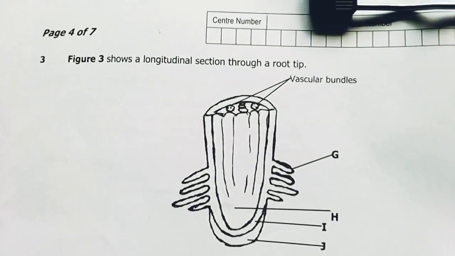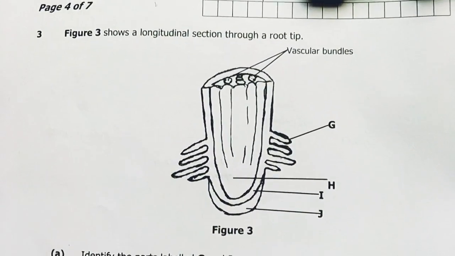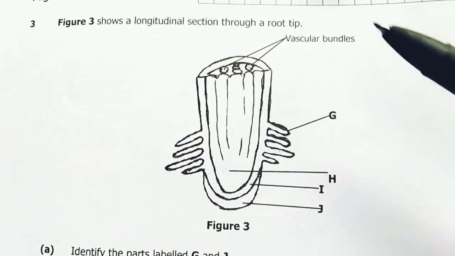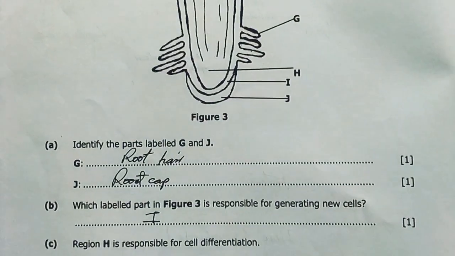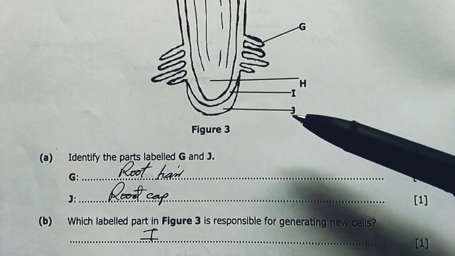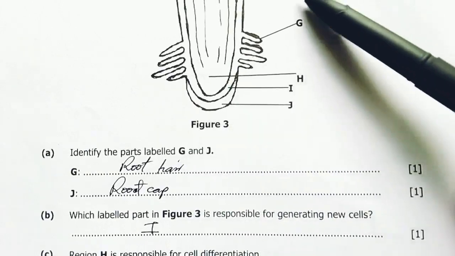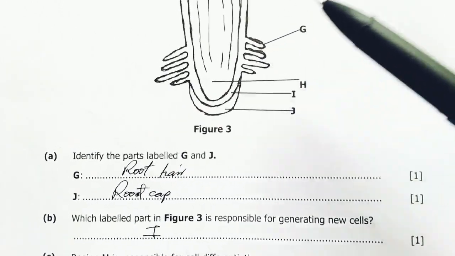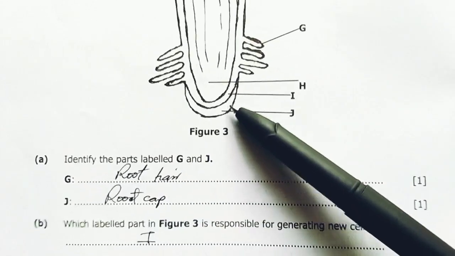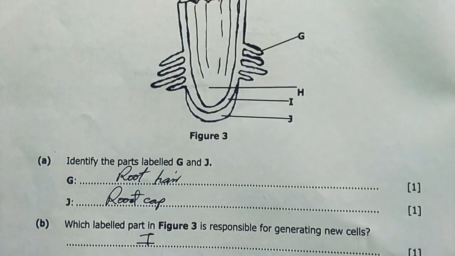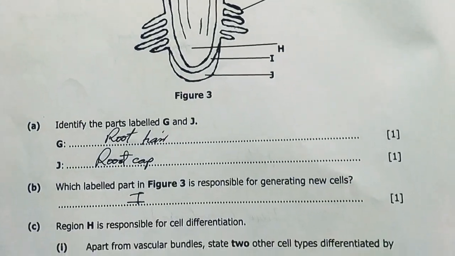Figure 3 shows a longitudinal section through a root tip. Okay, that's our root tip, vascular bundles G, H, I, J. Identify the parts labeled G and J. That's G here and J. This is our root hair. G is the root hair or root hair cell. Then J is the root cap, a tissue that simply prevents damage to the root as it penetrates through soil.